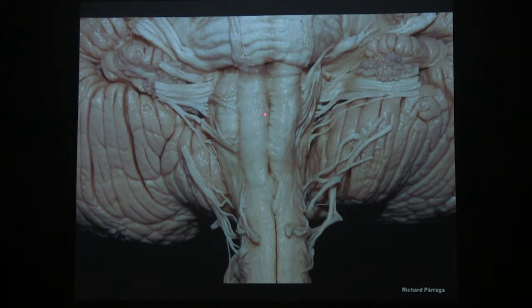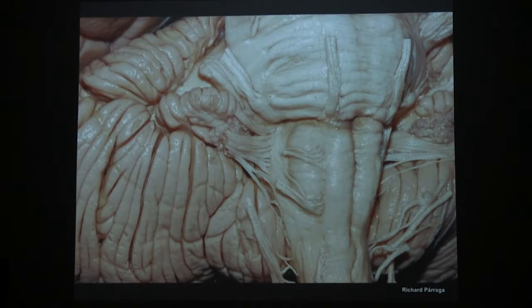Tenemos un surco mediano anterior, y lateral a él ya tenemos los rodetes piramidales, que no es más que el trayecto de la vía córtico-espinal. Tenemos un surco anterolateral, un surco posterolateral, como identificamos en esta otra diapositiva, y este surco anterolateral y posterolateral va a dividir la superficie lateral del bulbo raquídeo en una porción que va a estar ocupada por la oliva inferior, ¿cierto?